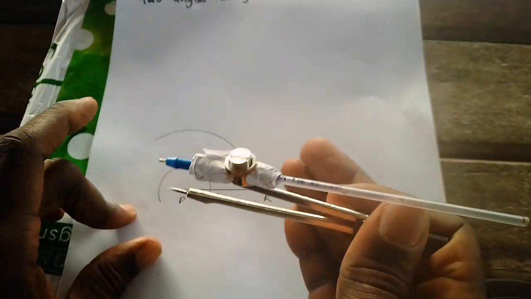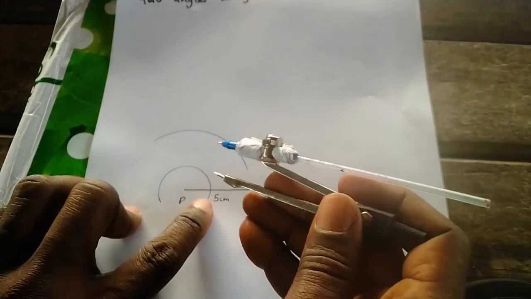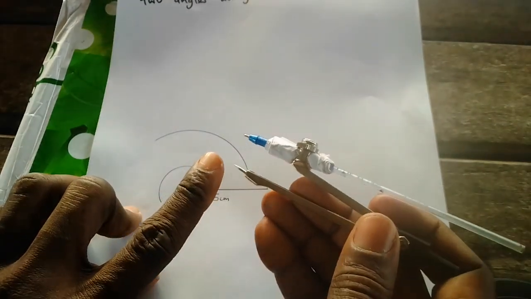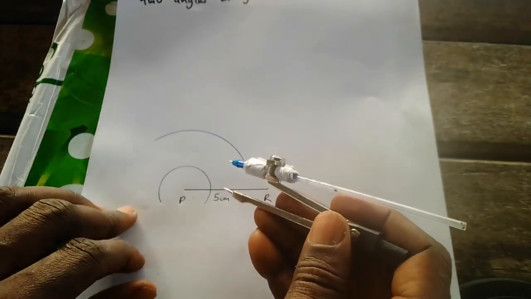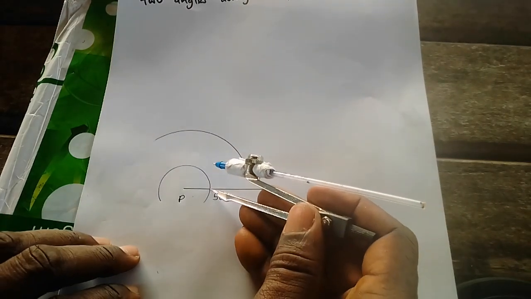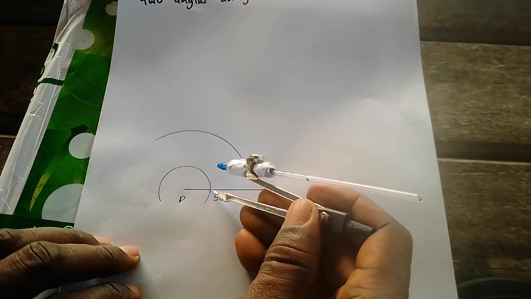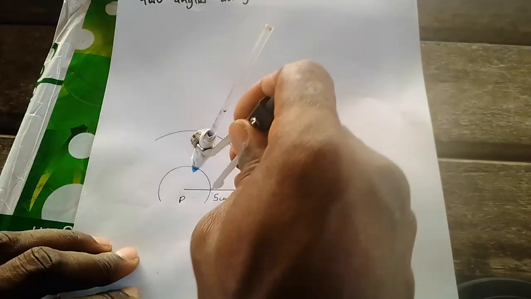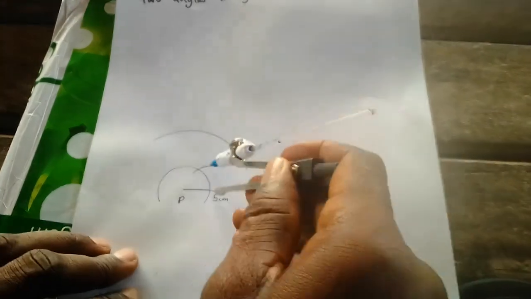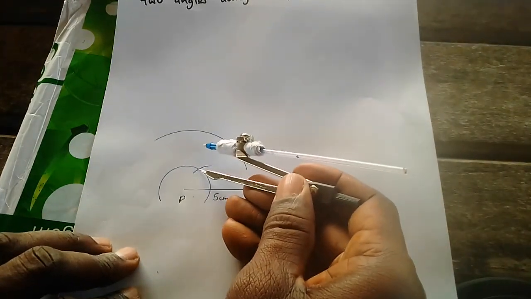So without extending, put the pin of your compass at the point of intersection of this line and this. So you strike the arc here. Normally this should be 60.